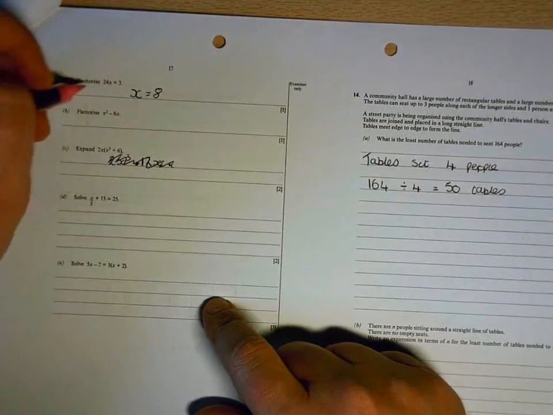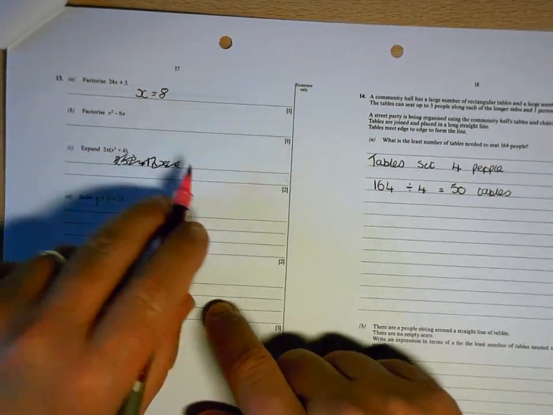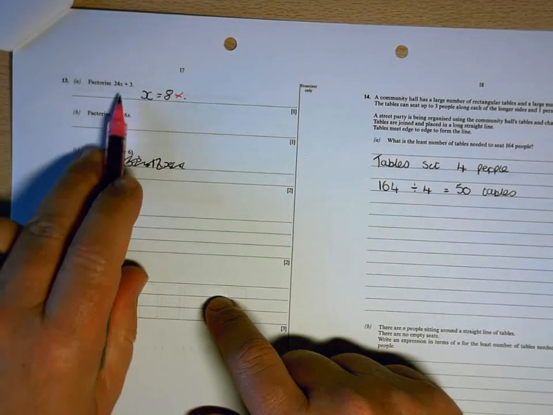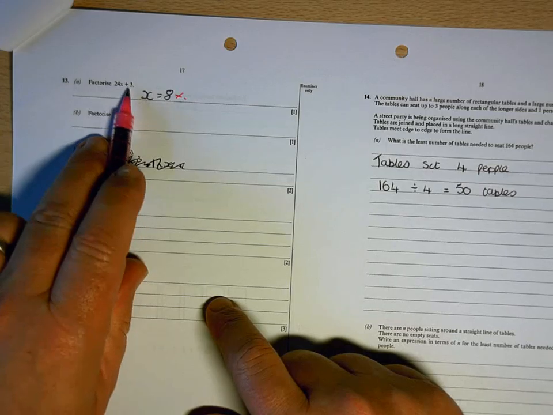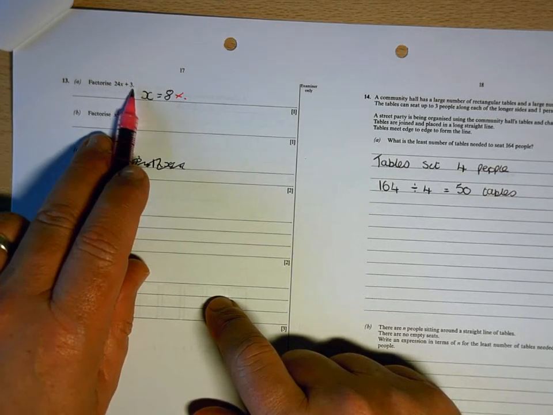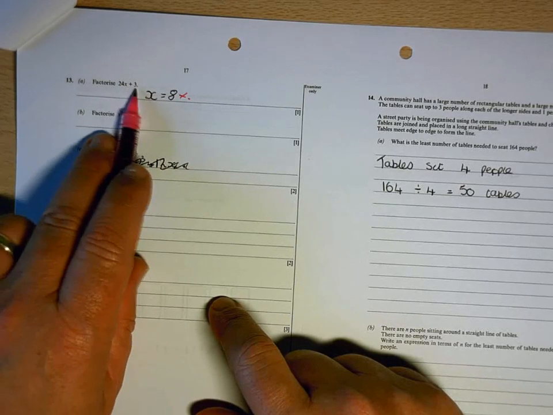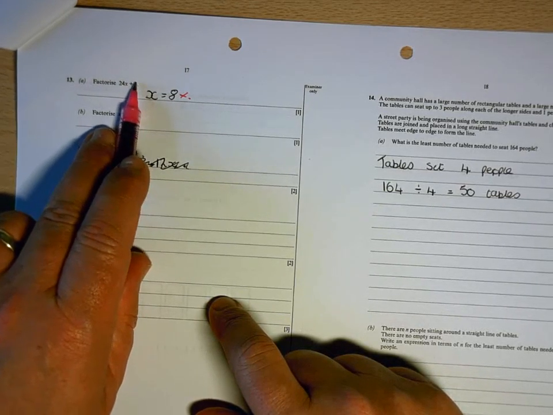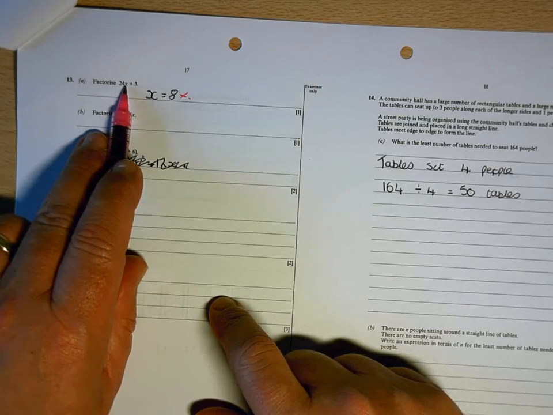This isn't an equation, so you can't get an answer. What they're asking you to do there is to put that into brackets. So it's the opposite of multiplying out a bracket. So you're looking for common numbers or letters that are in both parts of that. And 3 will divide into that, and 3 will divide into that.